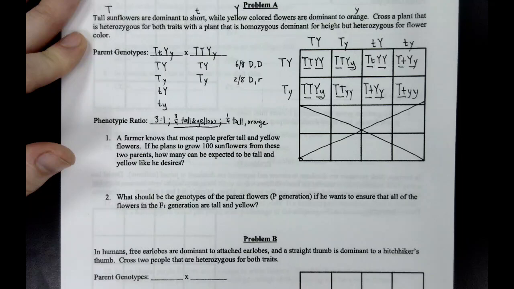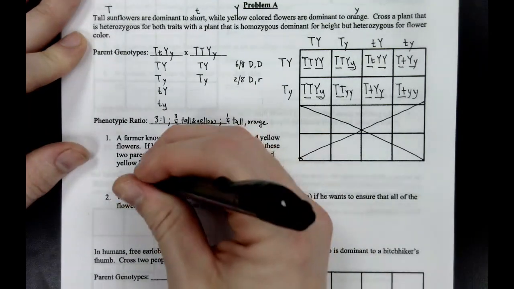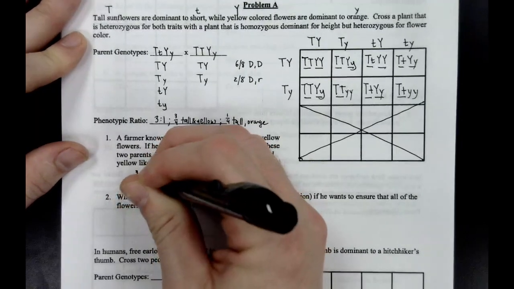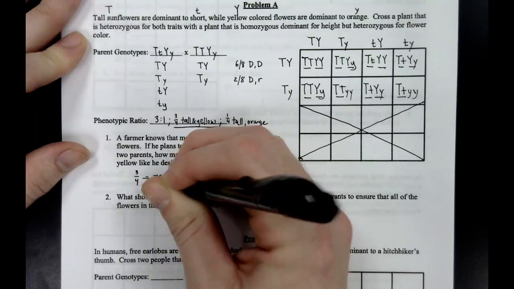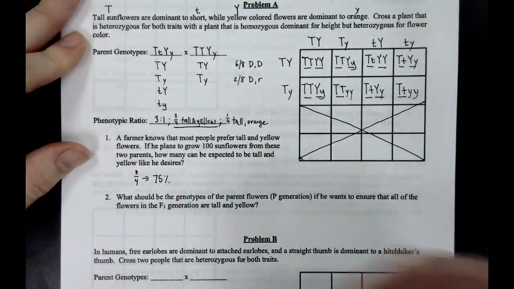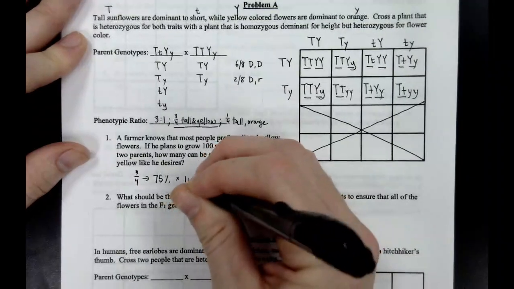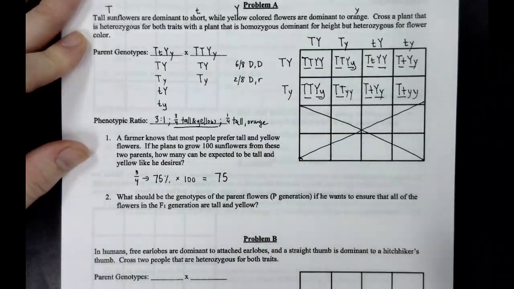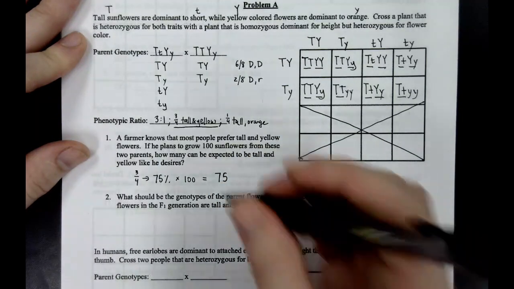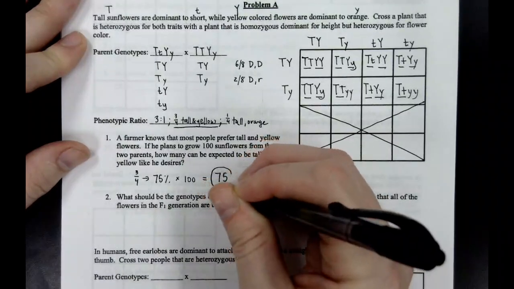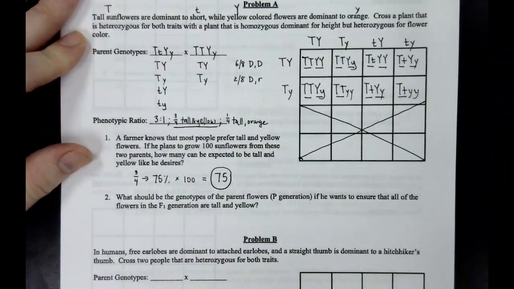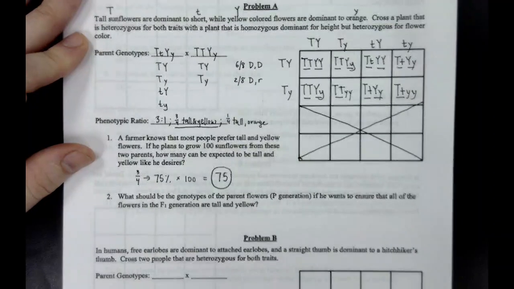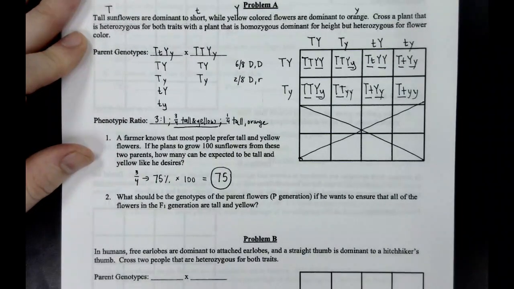And so if he plans to grow 100 sunflowers, we know 3 out of every 4 are going to be the way that we want them. So 3 out of every 4 is the same thing as saying 75%. And we know 75% of 100, so 75% times 100 is going to equal 75 plants. Okay, so how many plants will be tall and yellow? 75%, which is 75.